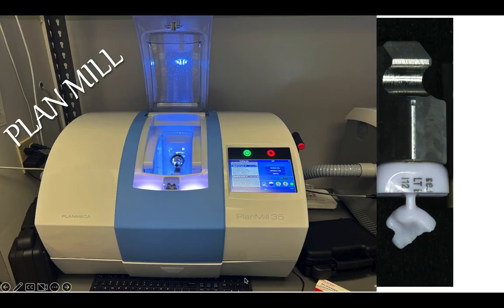Well, so this is the Plan Mill. This is new. We just received this one a week or 2 weeks ago. And as you can see here, you have a square, diamond, rhomboid shape. This is for the rhomboid shape of the blocks. So this is pretty much for e.max in this case.